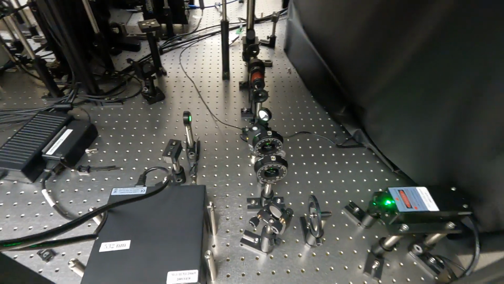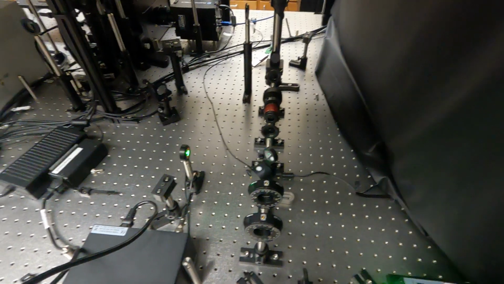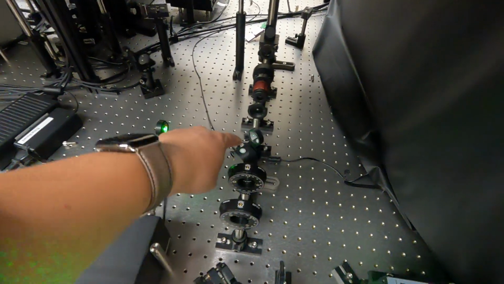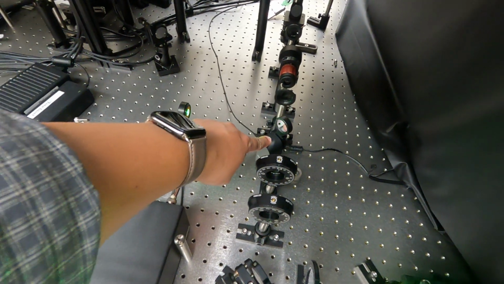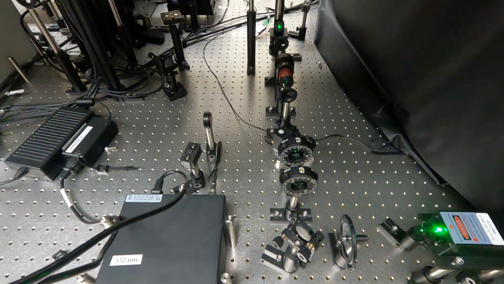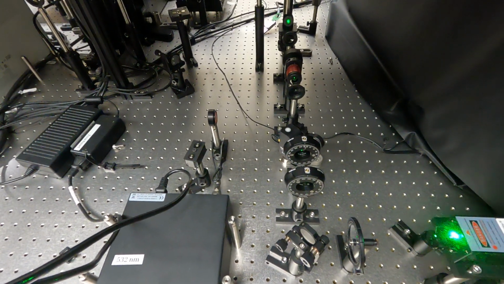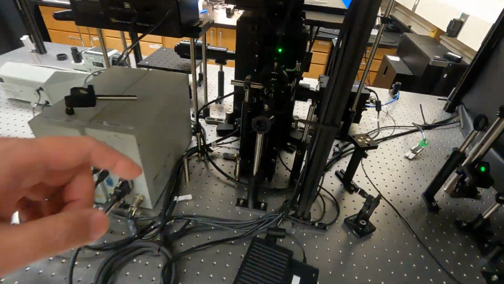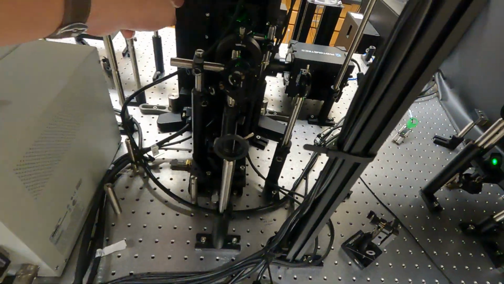Once the laser power is set, we press this button another time. The flip mirror will be in the down position, and now the laser light can go all the way and get into the microscope body.